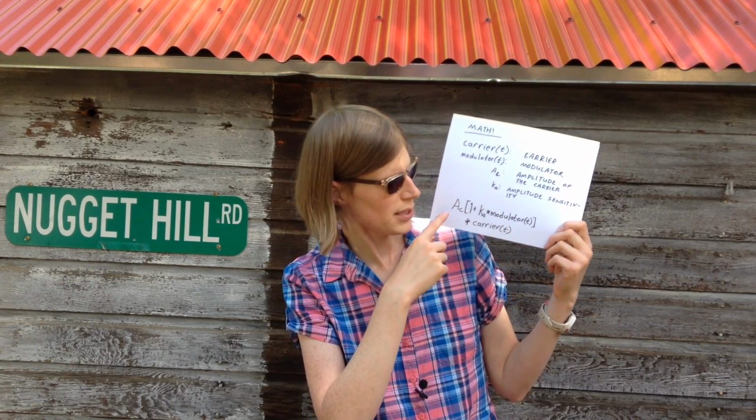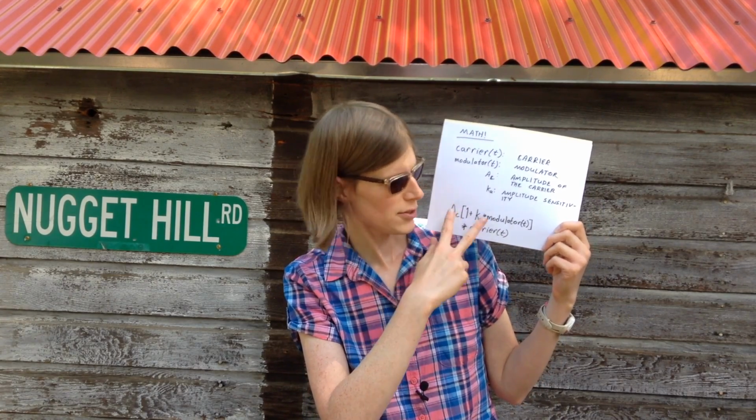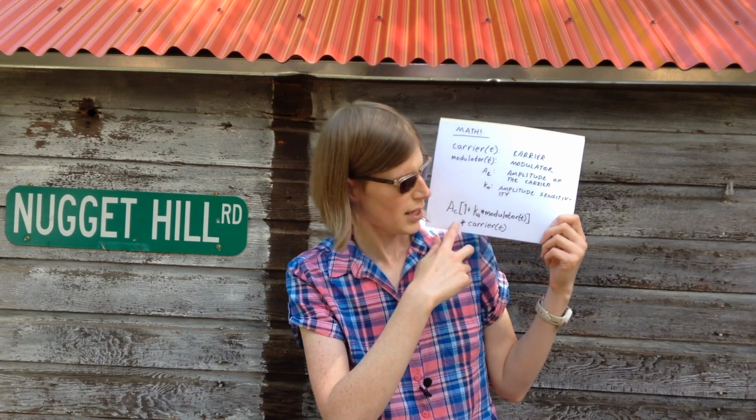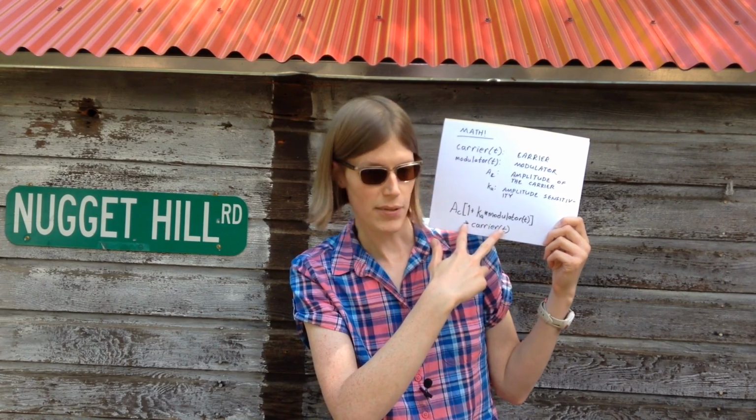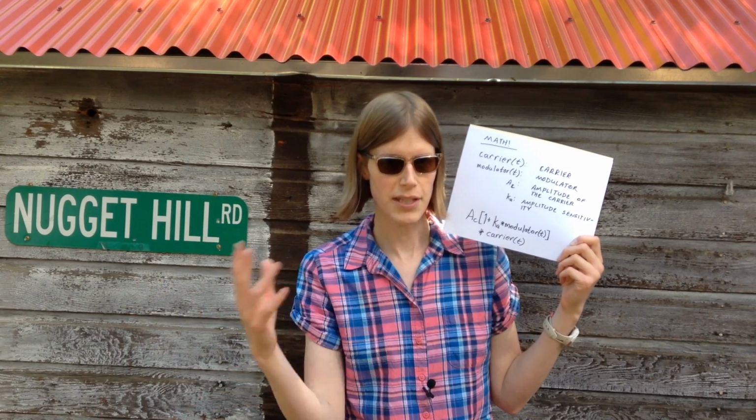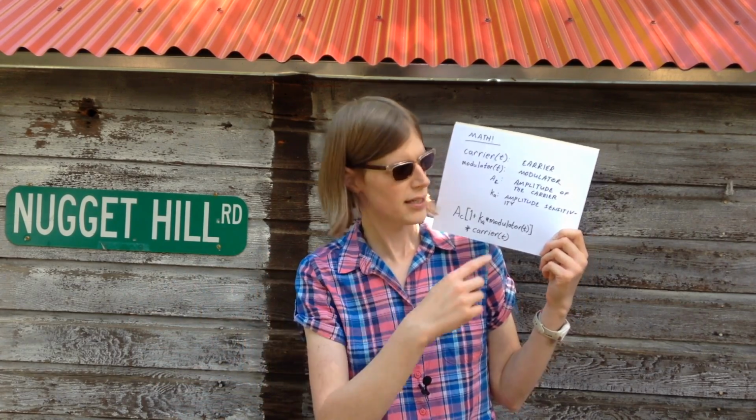Our resulting modulated waveform will be the amplitude of the carrier multiplied by the quantity of 1 plus the amplitude sensitivity times the modulating waveform. And then all that multiplied by the carrier itself. So we're going to look at that. First, we'll code up something that is a very, very simple modulation with amplitude, and then we'll incorporate the slightly more complex amplitude sensitivity, and we'll figure out how that affects our final modulated signal.